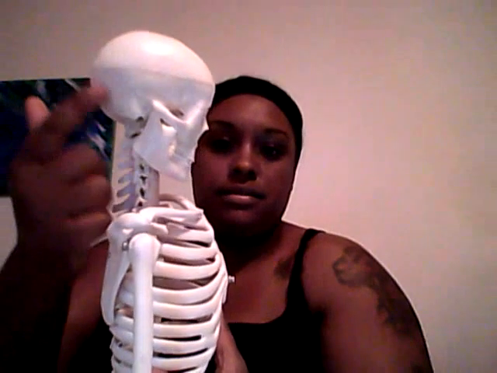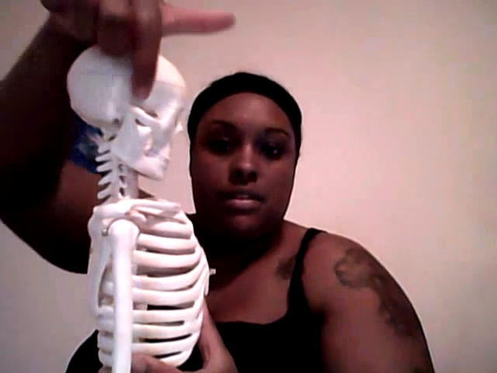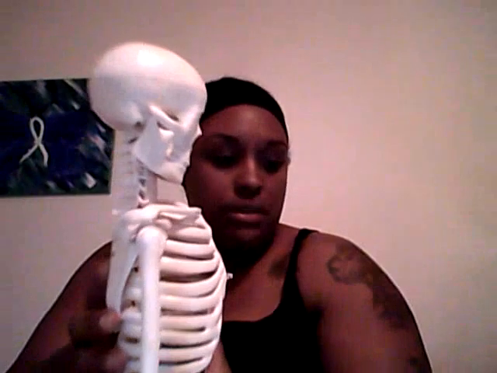So, this is the frontal, parietal, occipital, and the temporal. The external occipital protuberance is this bump here, and that houses the trapezius muscle, which supports the back of the neck. Something happened to my skeleton's arm here.